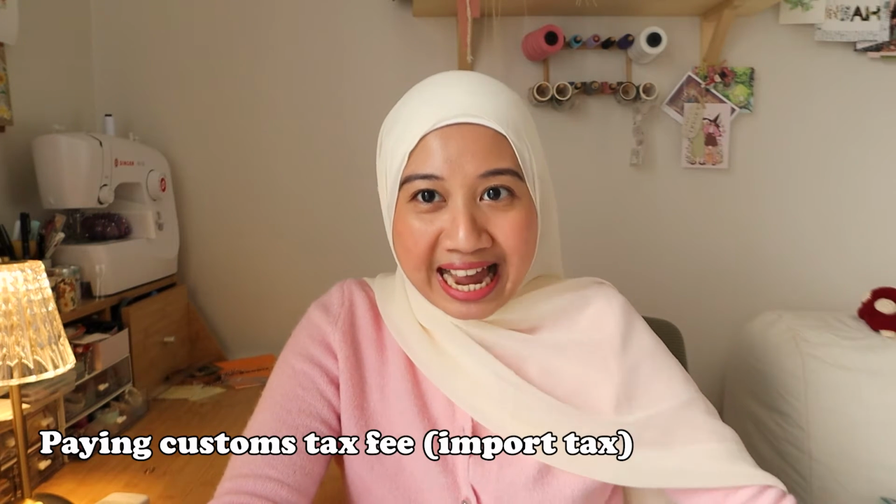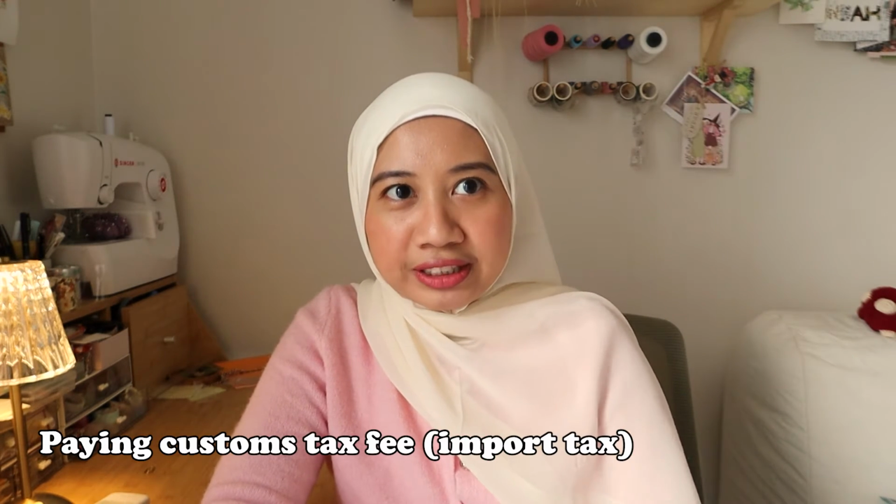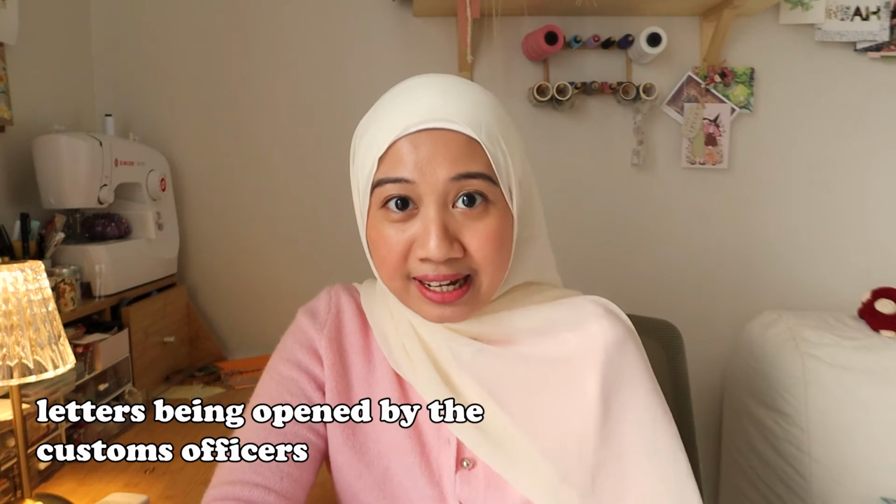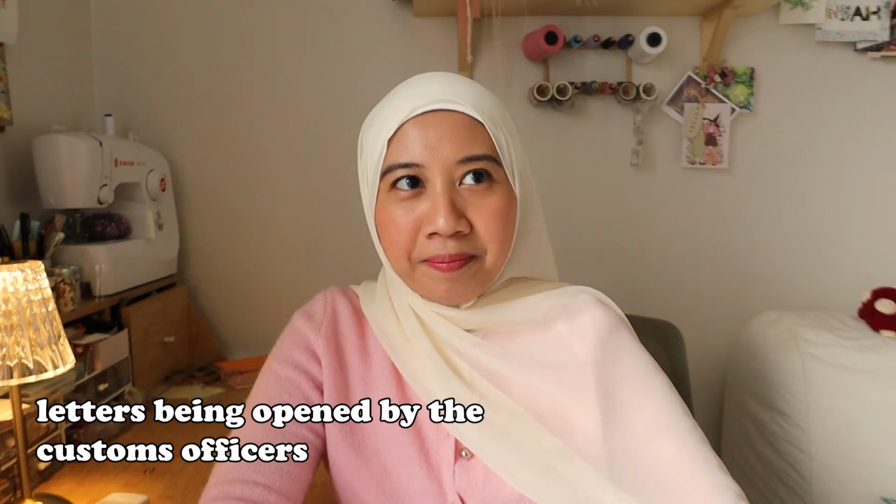Also, I would like to share my experience pen paling from Indonesia, where I live. I think this is super important for you guys who also don't live in Indonesia, and also for fellow Indonesian friends there. I would like to mention my experience about paying customs tax, and also about letters opened by customs. Alright, let's talk about paying the customs fee first.